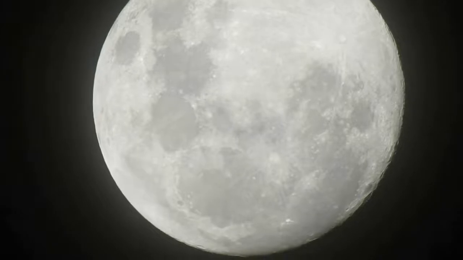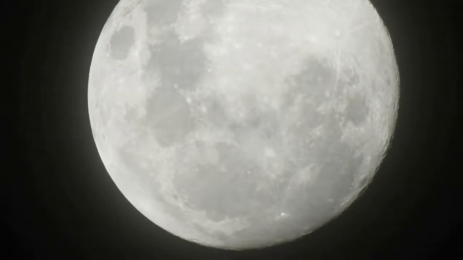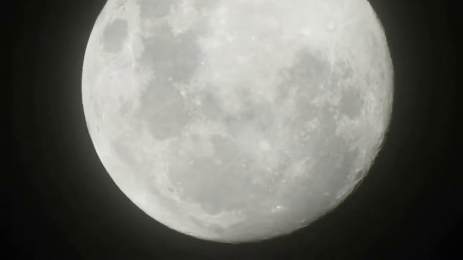I'm just making observations. I'm not claiming that that is how it's been done. Here's a weird image of the moon acting strange. I'm not going to show that.